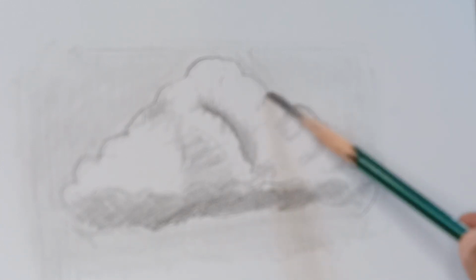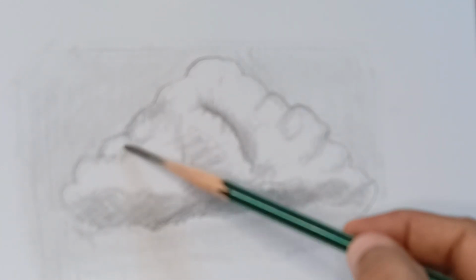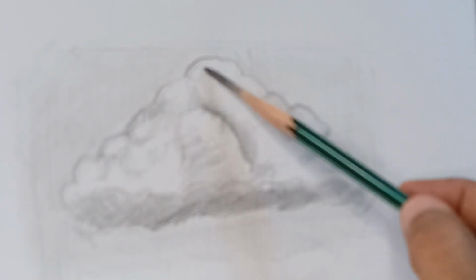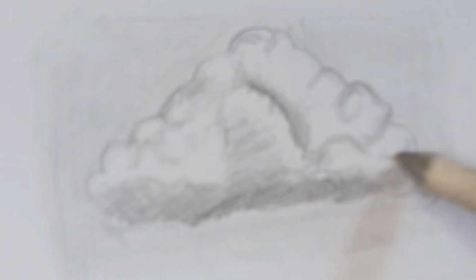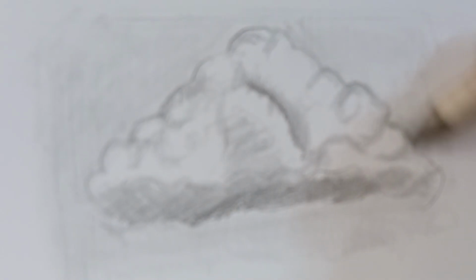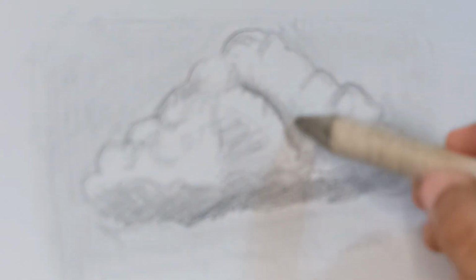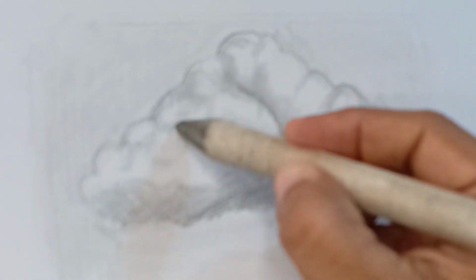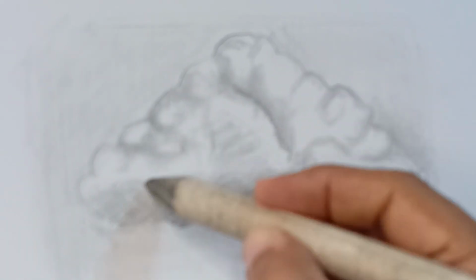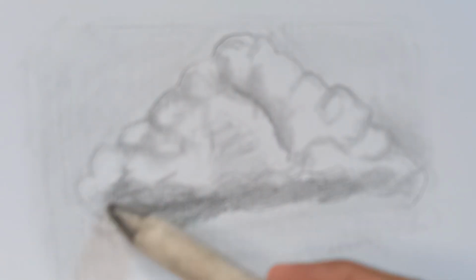Now I'm trying to establish the darker values underneath the cloud. This is where the drawing begins to gain depth. A lot of people think realism comes from drawing every tiny detail. In reality, realism comes from understanding light and shadow. Without the light values, even the most detailed drawing can look flat.